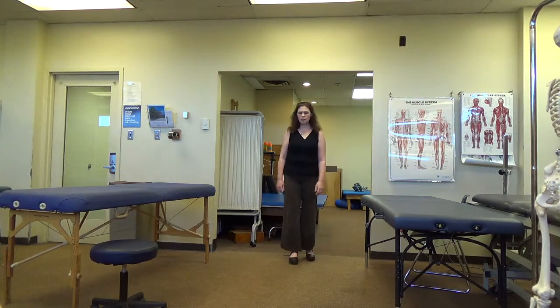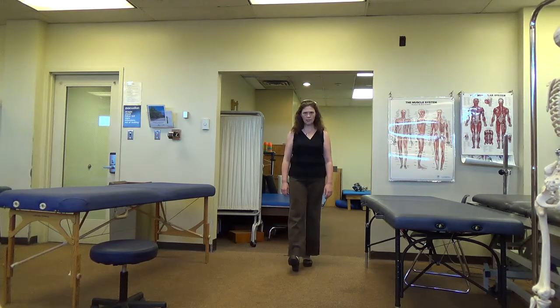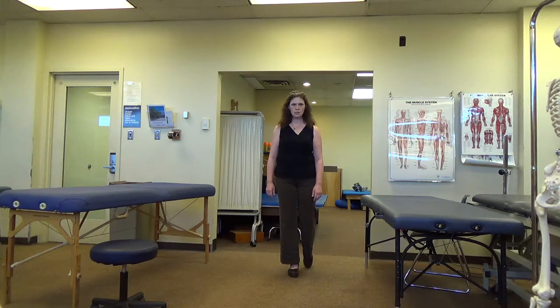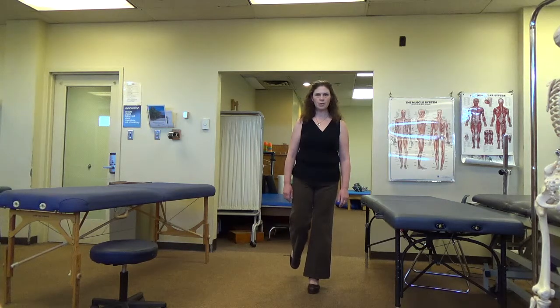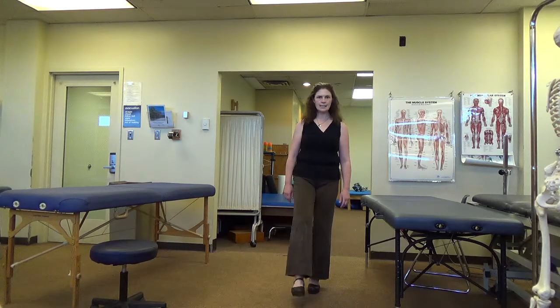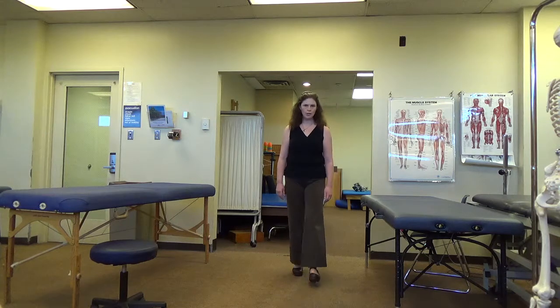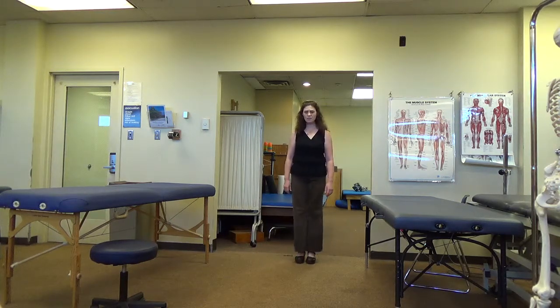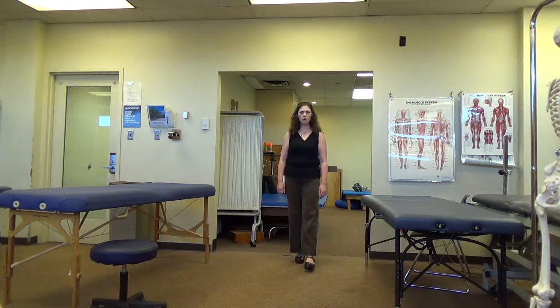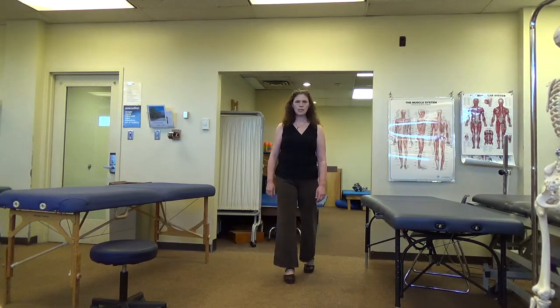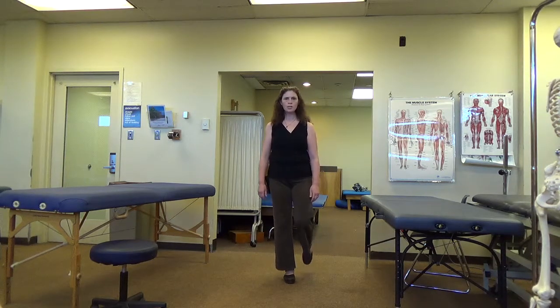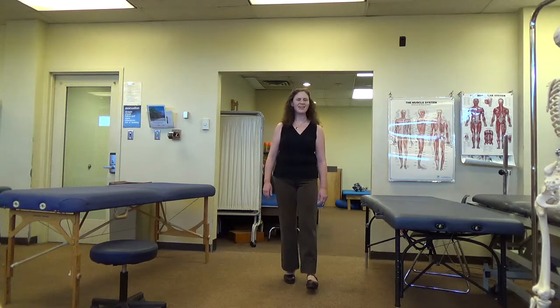So for standard terminology, there's heel strike as the heel comes down, foot flat as the foot comes down, mid stance, heel off, toe off, acceleration, mid swing, and deceleration. Now in the range of terminology, that's going to be initial contact, loading response, mid stance, terminal stance, pre-swing, early swing, mid stance, mid swing, and then late swing.